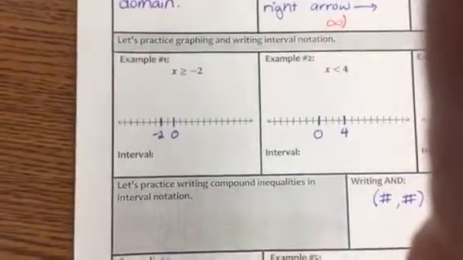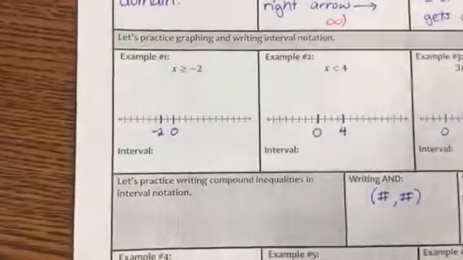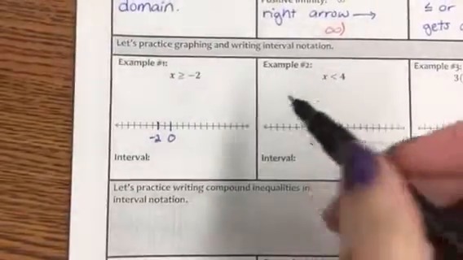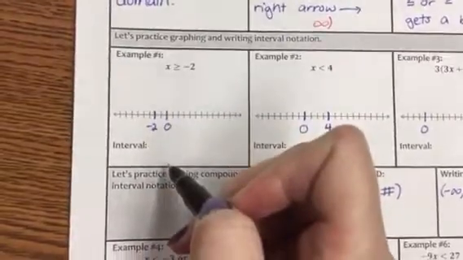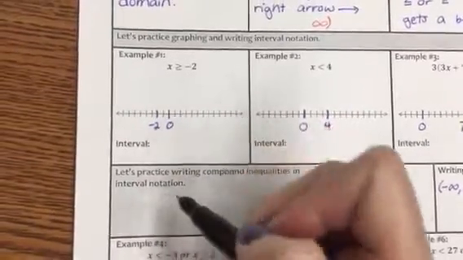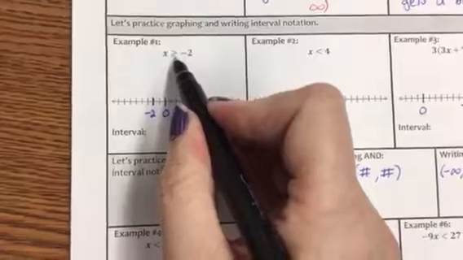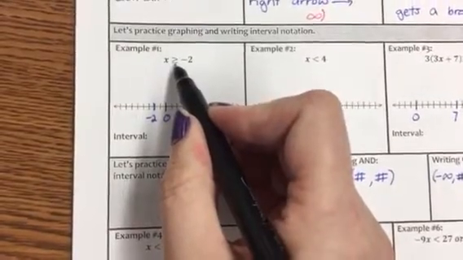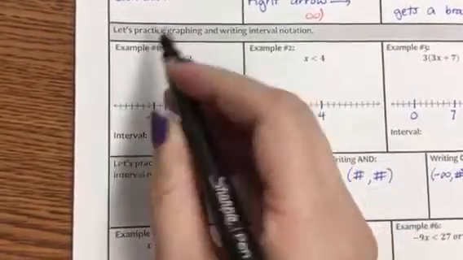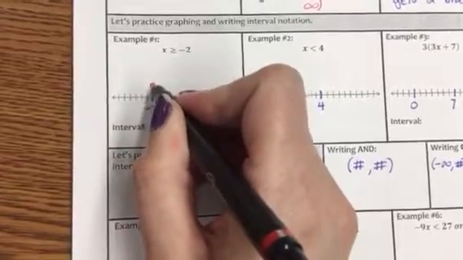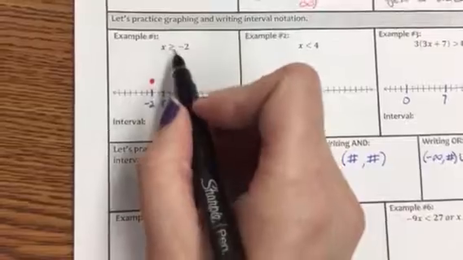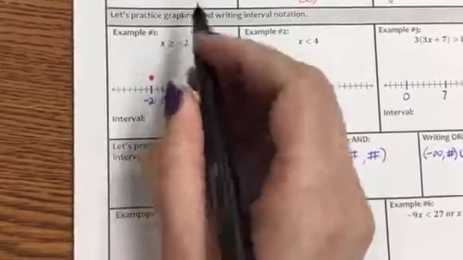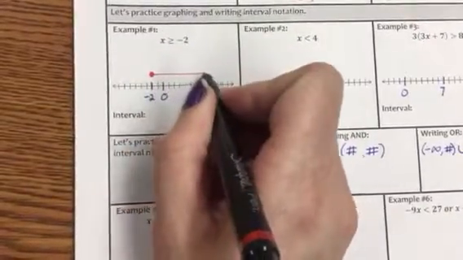Example 1, we're going to practice graphing and writing interval notation. We've already done a bunch of graphing, so let's get right to it. x is greater than or equal to -2. You put your -2 and 0 on your number line. We're going to use a closed circle because this has an equals line, so closed circle here. And then because x is first, we are going to shade in the direction that this arrow points, which is towards the right.